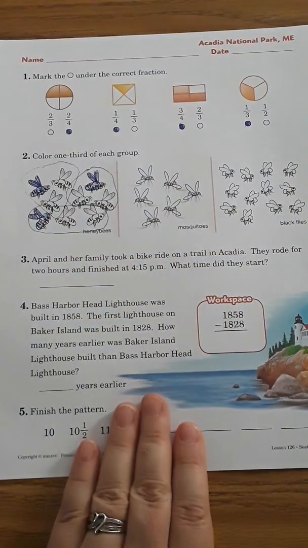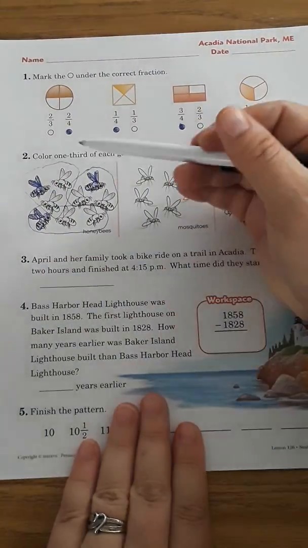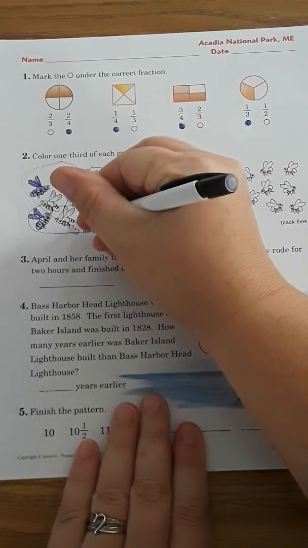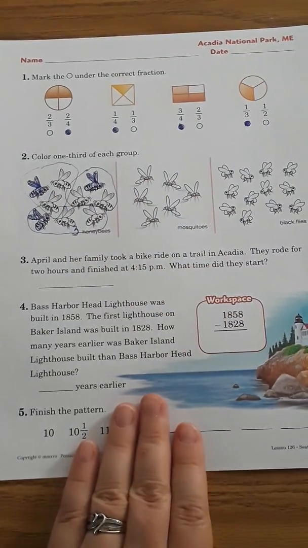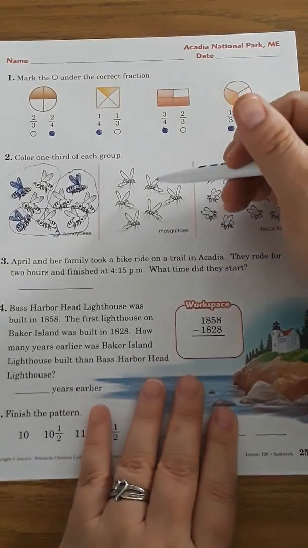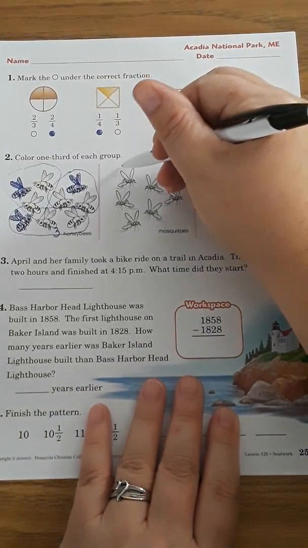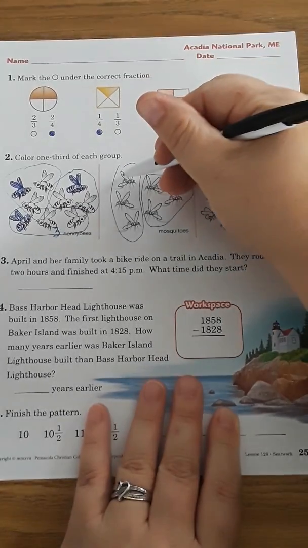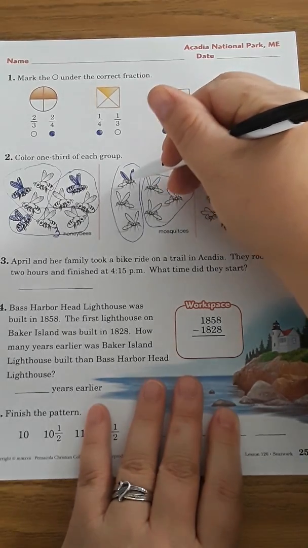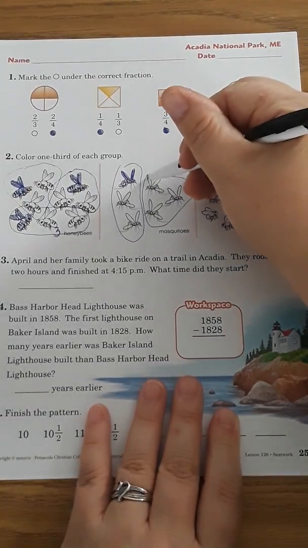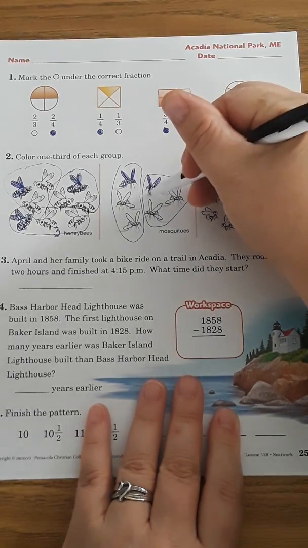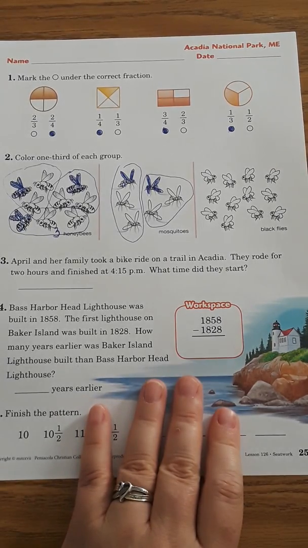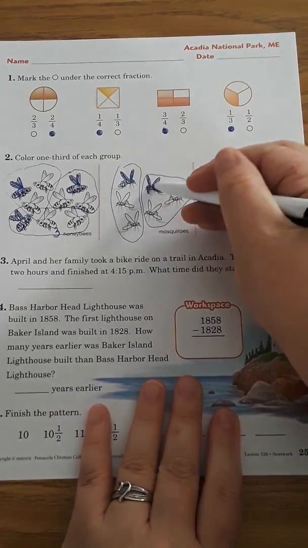So how many honeybees are 1/3 of this group? Well, we colored in 1, 2, 3 honeybees. So the answer is 3. 3 honeybees. Here, in order to do 1/3 of these mosquitoes, we have to put them into groups of 3. So here's a group of 3, and here's a group of 3. Now let's color 1 out of the 3. 1 out of that 3, and 1 out of this 3. So how many mosquitoes did we color? 2 mosquitoes. 1, 2.